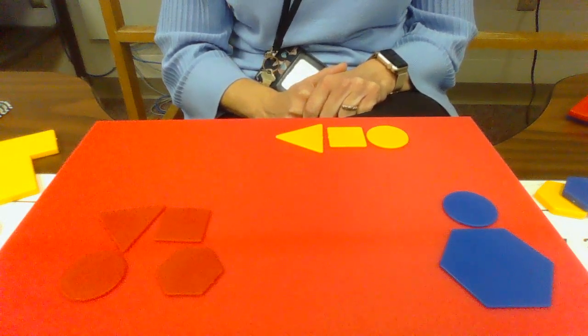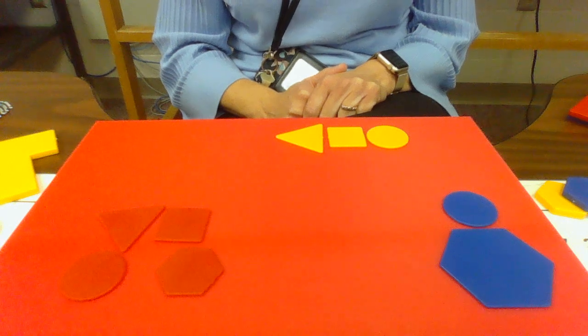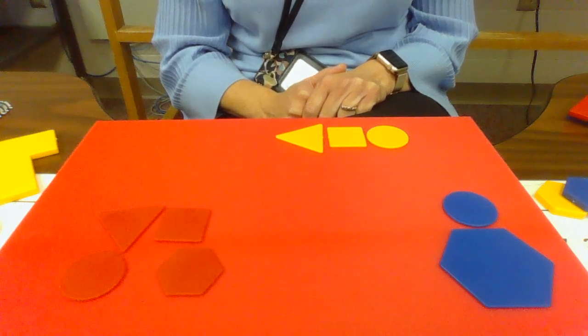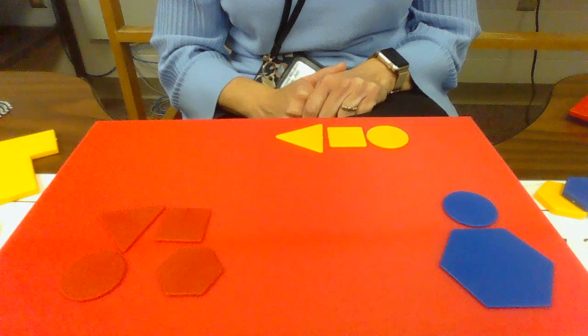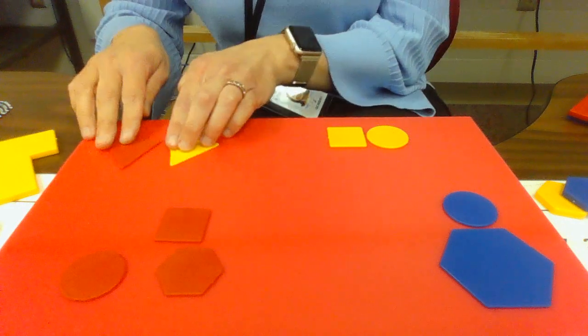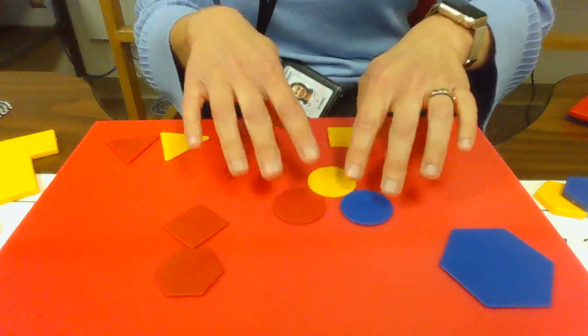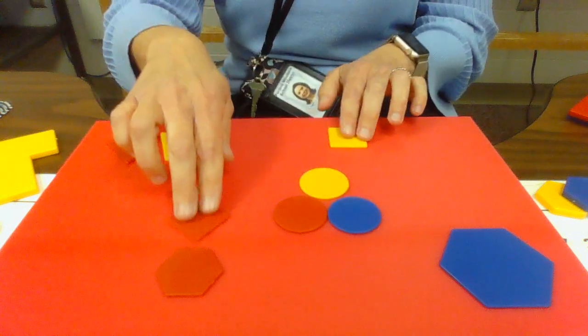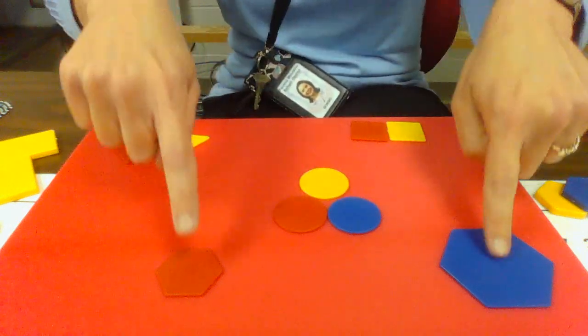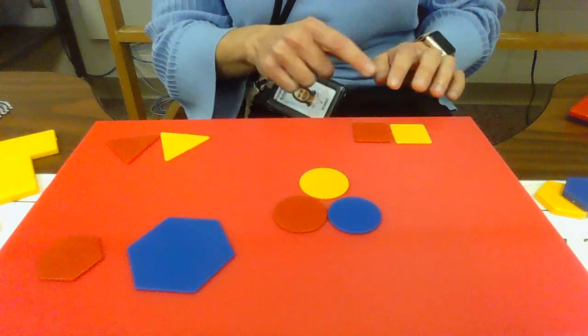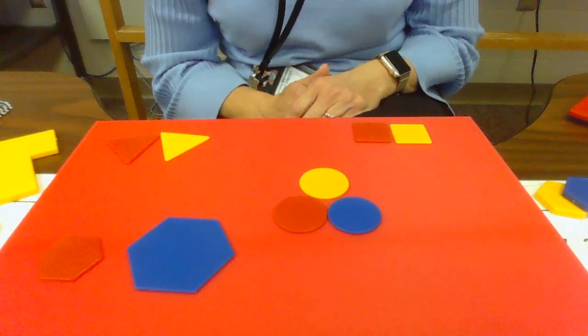I wonder, can I do it by shape? If you said shape, let's do it. All right, here's my group of triangles. Wait, here's my group of circles. Here's my group of squares. Here's my group of hexagons. How about that?